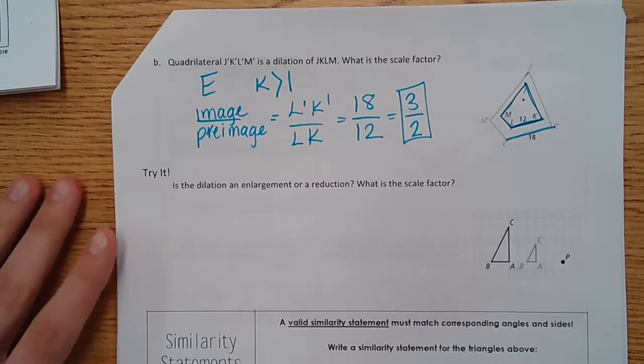Go ahead and do the try it on your own and check your work. Just kidding. It's a repeat.